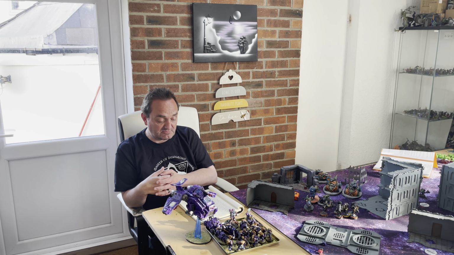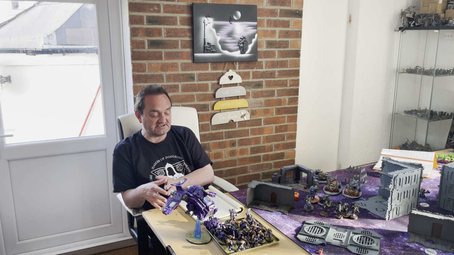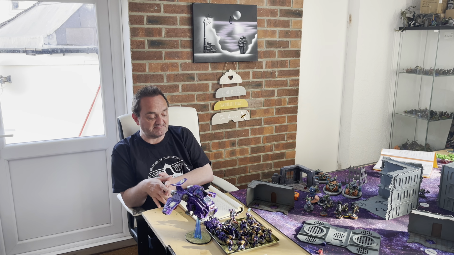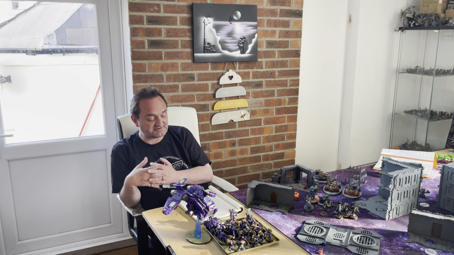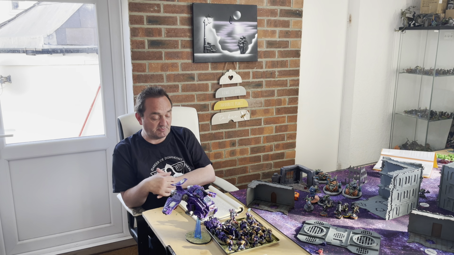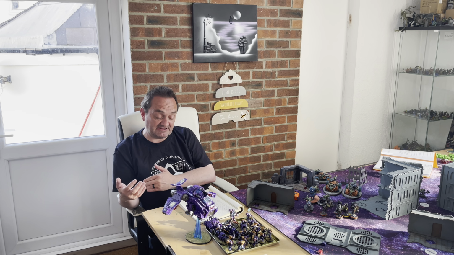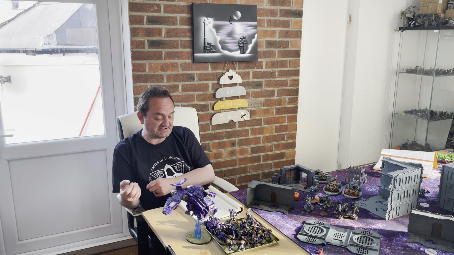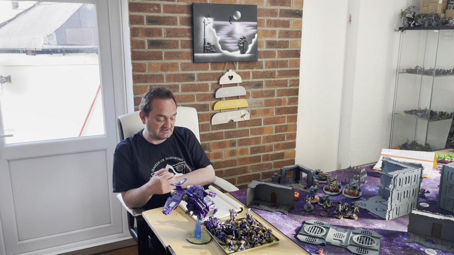Also remember that when the battle starts, all dedicated transport units from your army must have at least 1 unit embarked within it, or it can't be deployed and will be considered destroyed during the first battle round. Build your list to score mission points and secondaries, and keep this in mind.